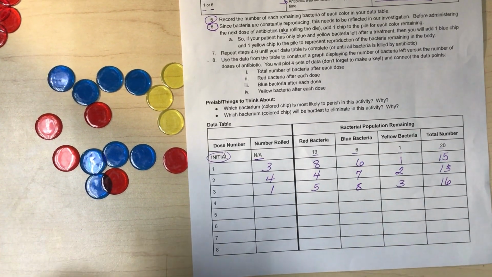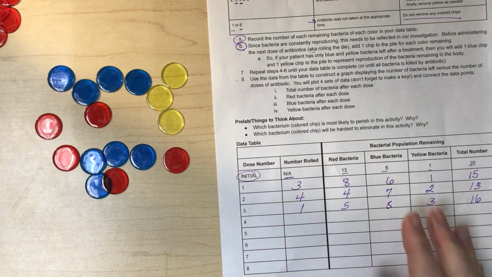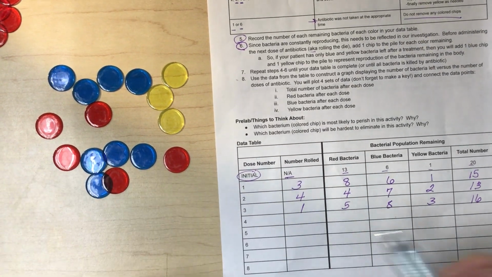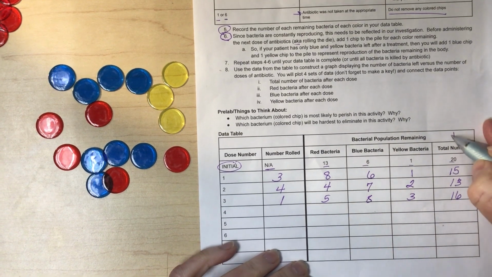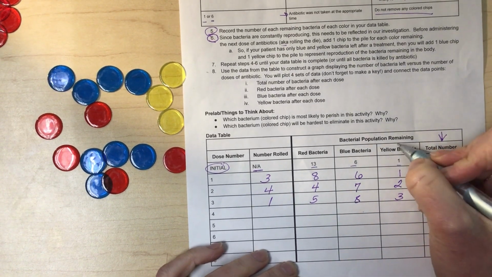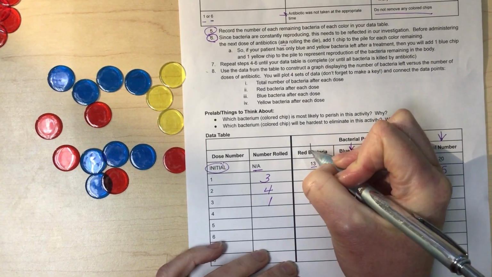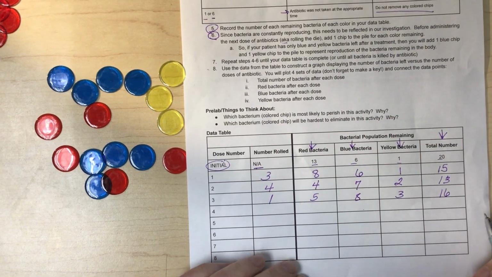And that's how you do the simulation. When you are done, you're going to make one line graph. And you're going to graph the total, and you're going to graph also the yellow, the blue, and the red bacteria on your line graph.